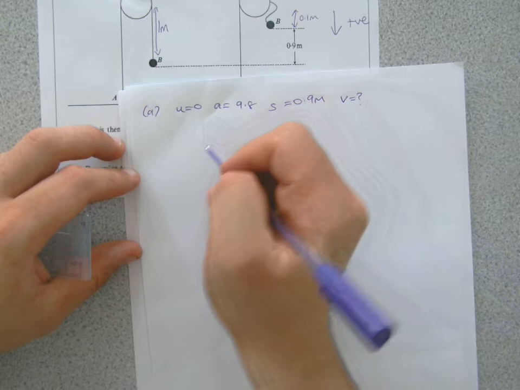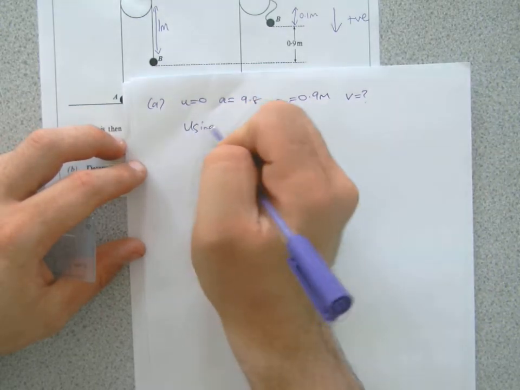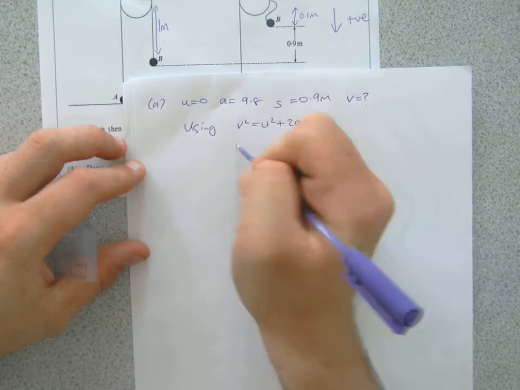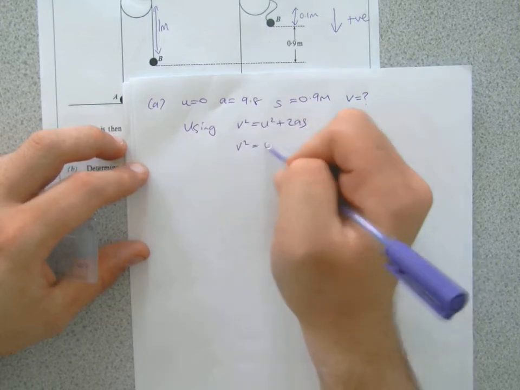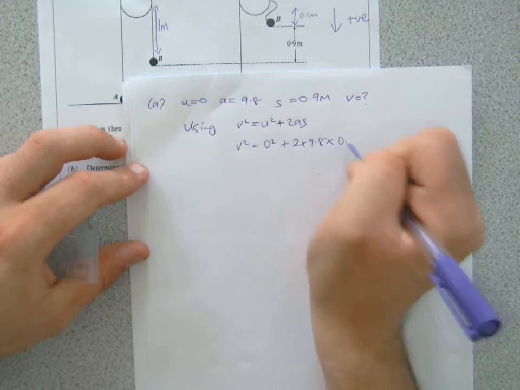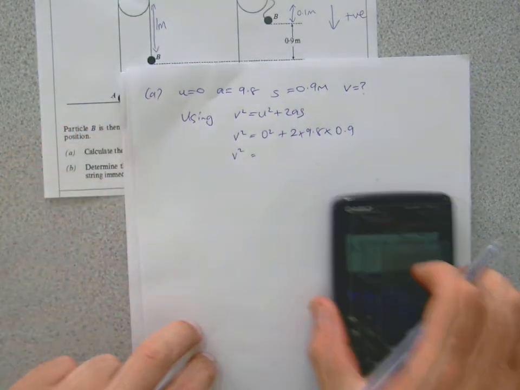So we can use equations of motion, in this case v squared equals u squared plus 2as. v squared will equal 0 squared plus 2 times 9.8 times s, which is 0.9.